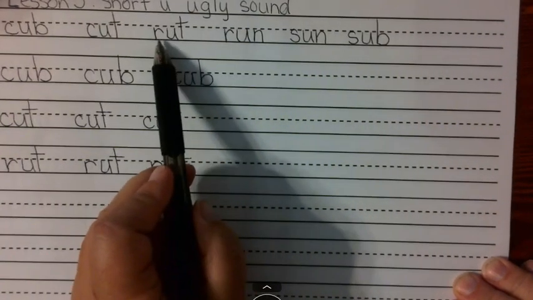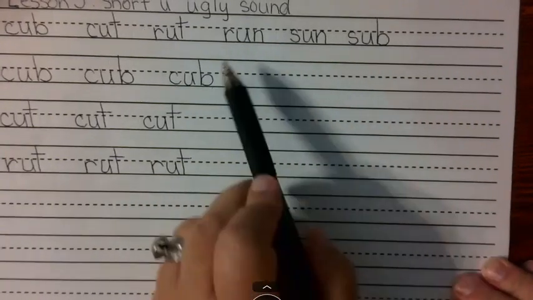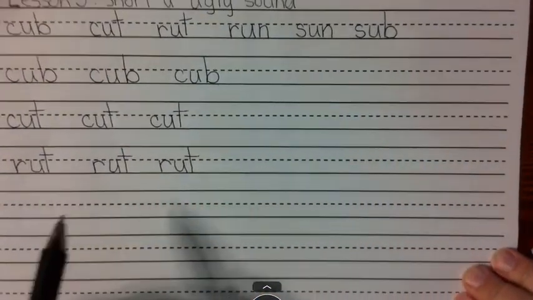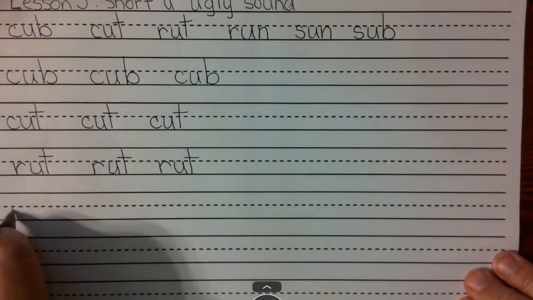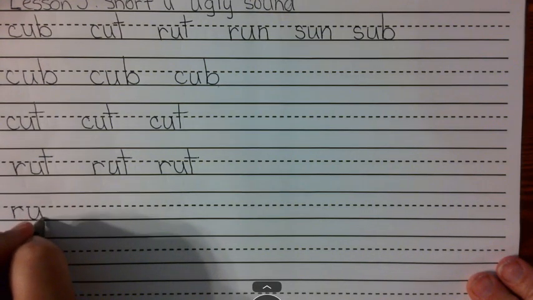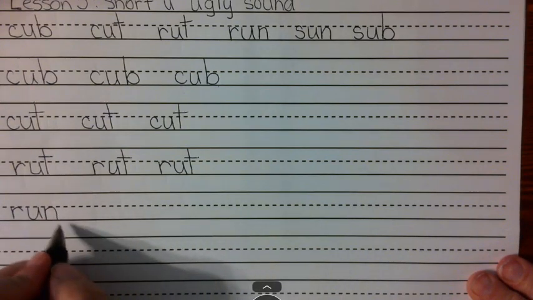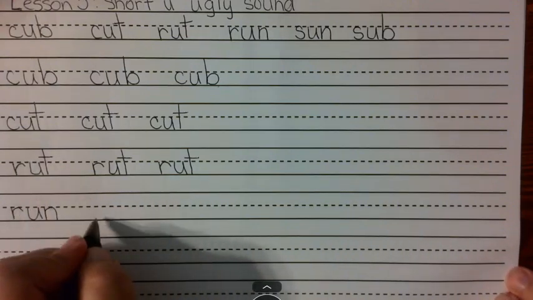And we're going to keep our rumbly R and our short U ugly sound, but instead of tickly T, we've got our nutty N on this one. Let's go down to the next line. Rumbly R. Short U ugly sound. Nutty N. Leave a space.